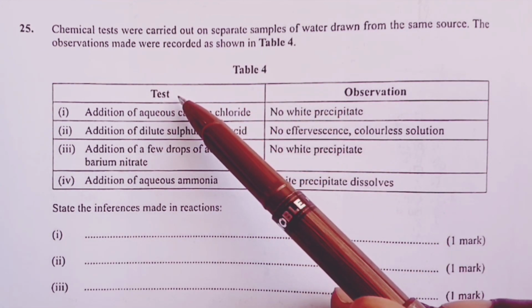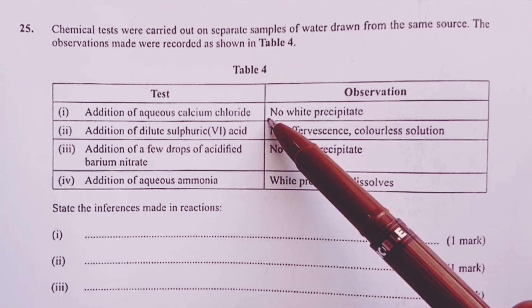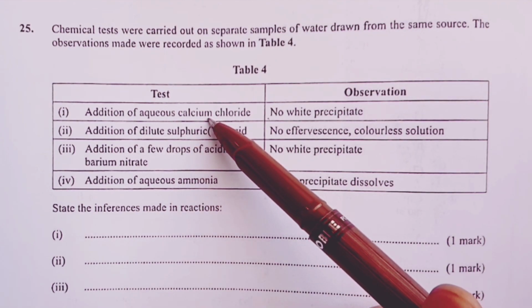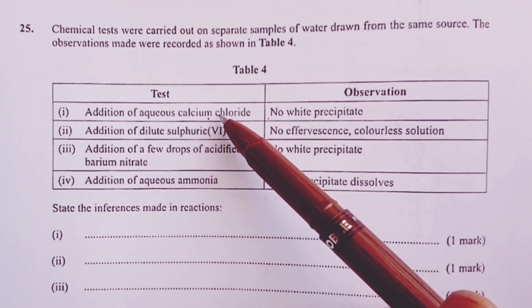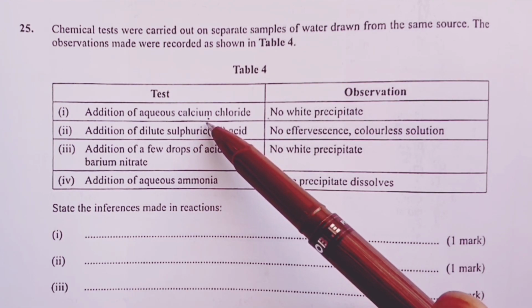So we have the first test, addition of aqueous calcium chloride, no white precipitate. Can we probably tell what is happening here? We know that because we didn't form any white precipitate when we added calcium chloride, then probably lead ions are not there, silver ions are also not there, and we also need to go for the calcium salts which are insoluble are also absent. This is the likes of sulfate, calcium sulfate, or even calcium carbonate.